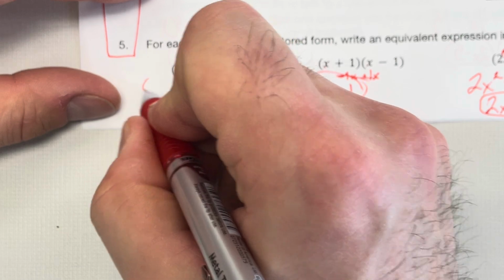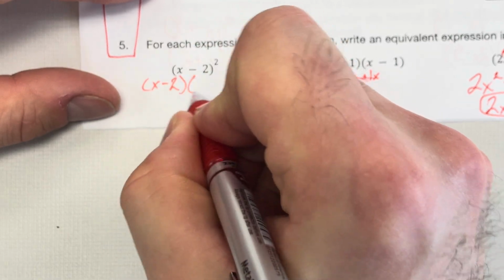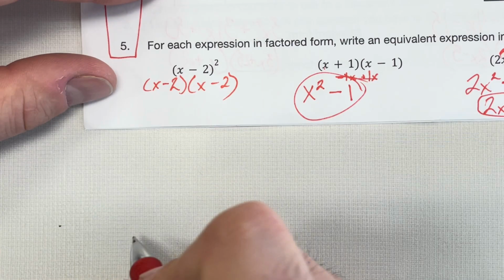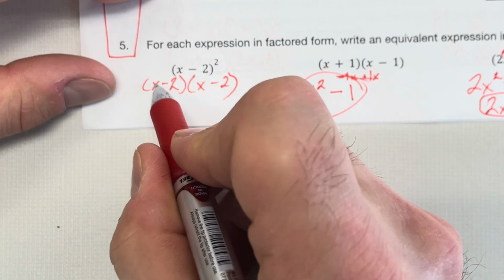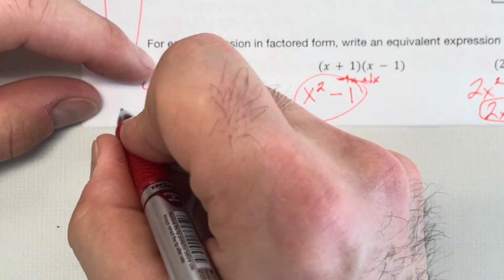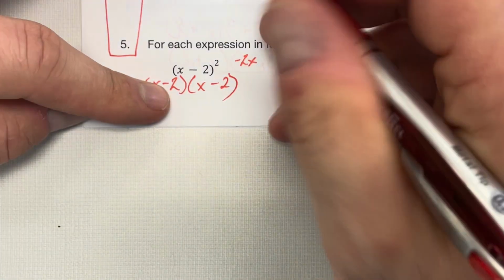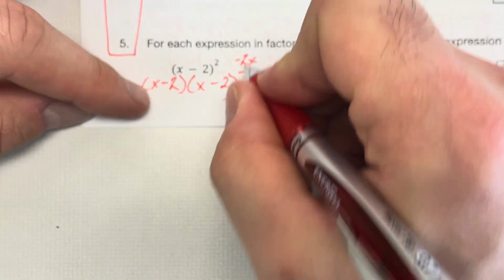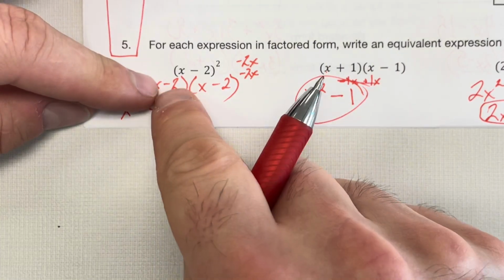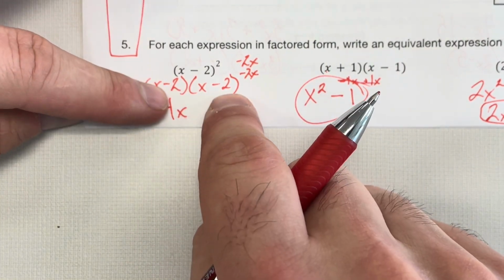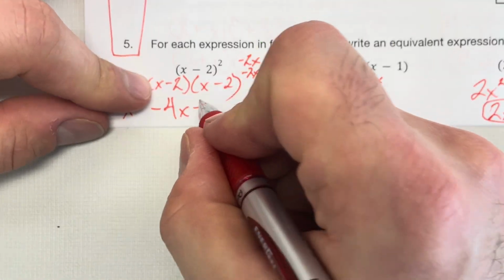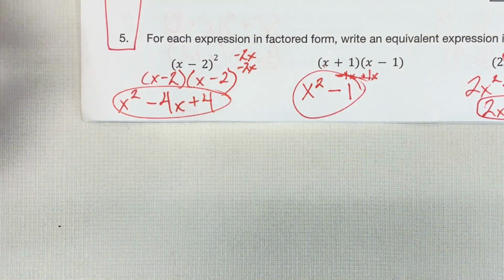This one, what is this telling us to do? This is telling us to take an x minus 2 and multiply it by another x minus 2. That's all. So we do our double distributive. First terms, x squared. Outer terms would be a negative 2x, inner terms would be another negative 2x, to add up to a negative 4x. And the last terms, negative 2 times negative 2 would be a positive 4. And so that's our solution for that.